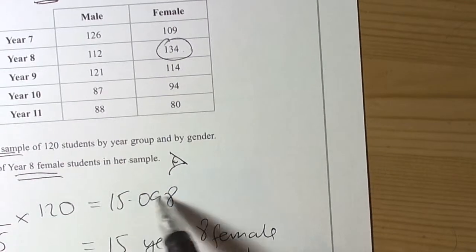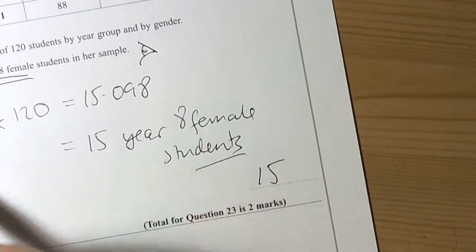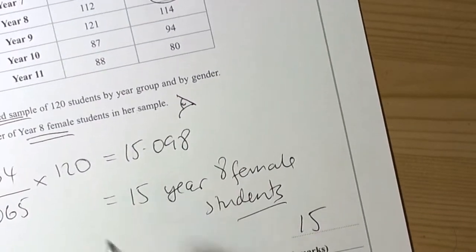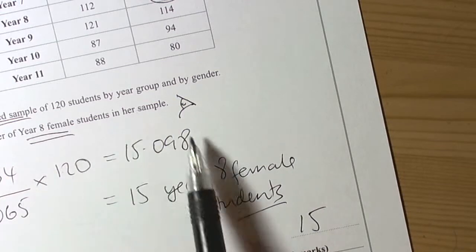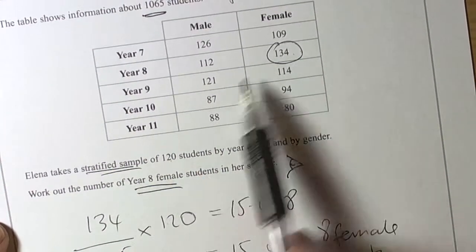If we'd rounded it up to 16, thinking that we need to go up to the next person because we can't have a part of a person, the exam board, once you show what you're working, would have also accepted 16 as a possible answer here, because it is about finding an estimate of the number of students you need. Again, just to remind, it's about proportions.